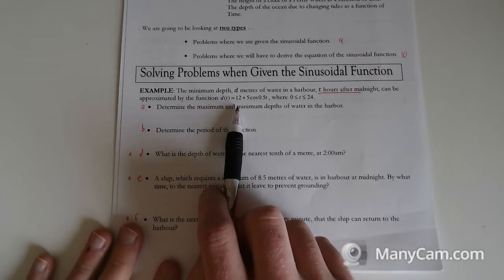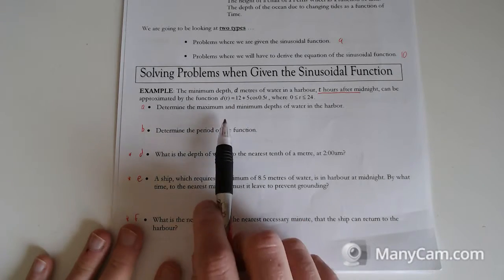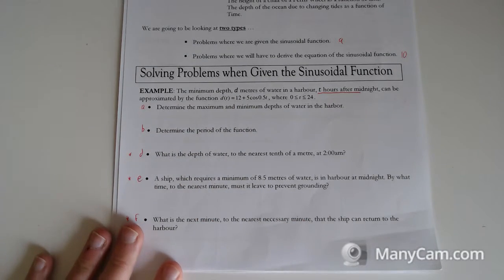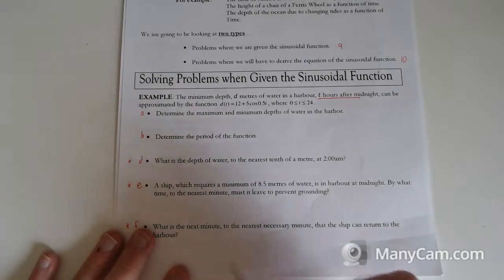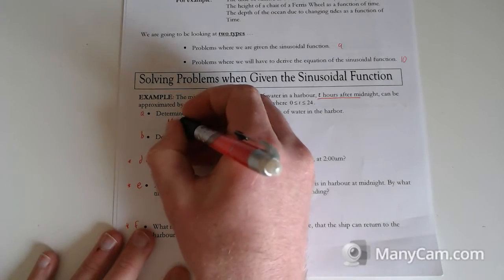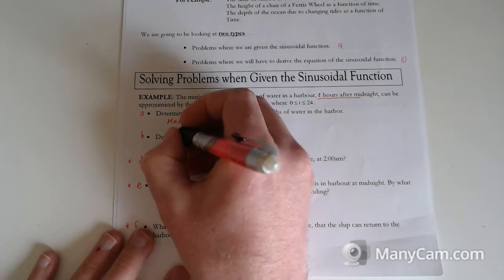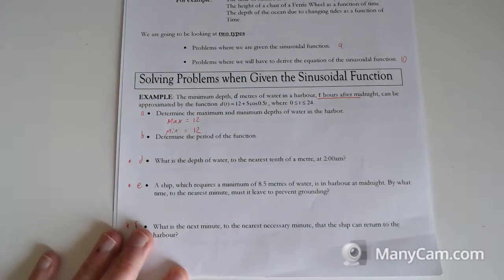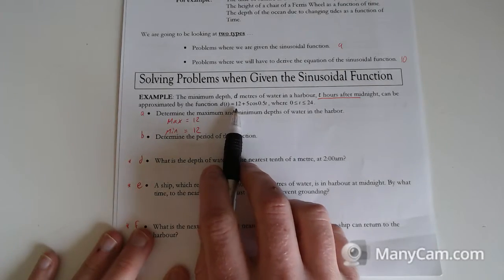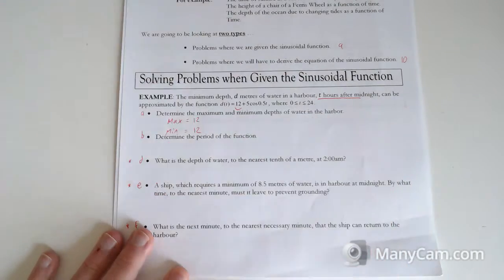Well, where's the middle? That's the first thing we want to know. Where's our horizontal axis? Where's that k value? And that's going to be at 12. So because it's at the beginning, really it should be at the end, but it's fine that way as well.